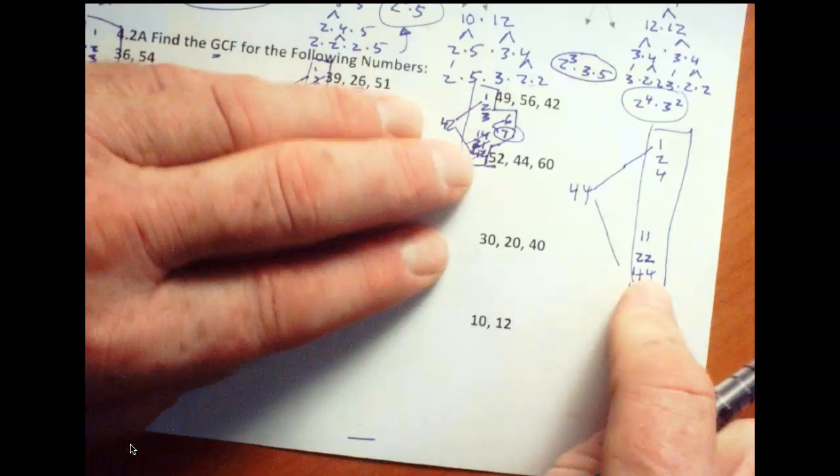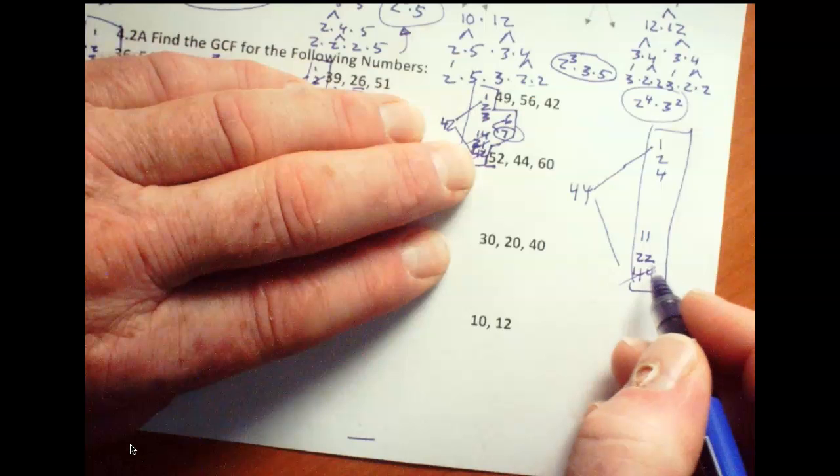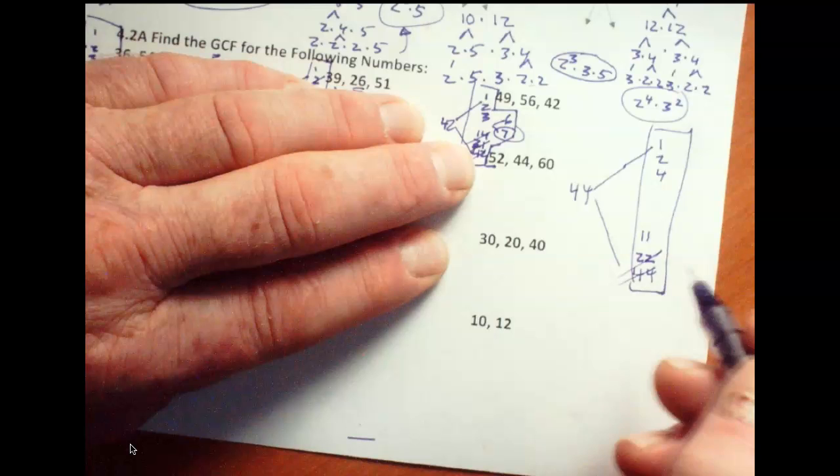Okay, well, 44, there's no way that's going to go into 52 evenly. 22 isn't going to go into 60 evenly. It'll go into 66, so it can't be that. 11?